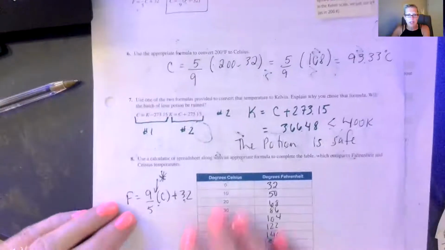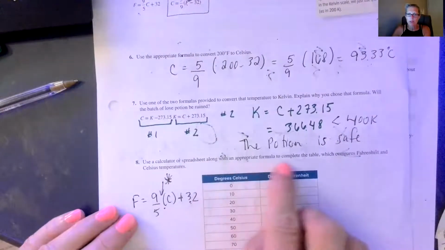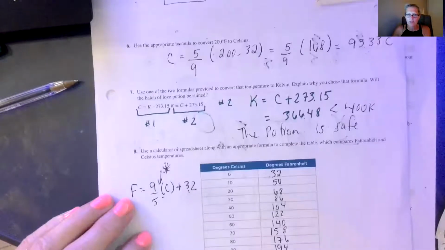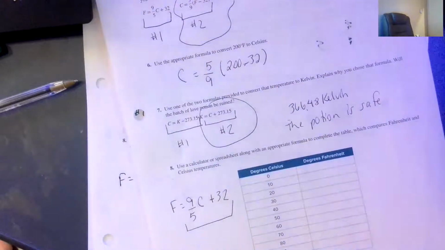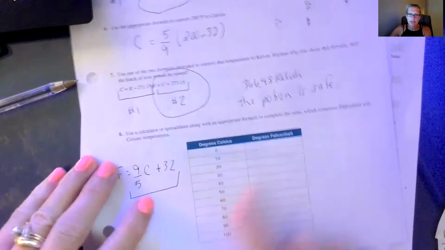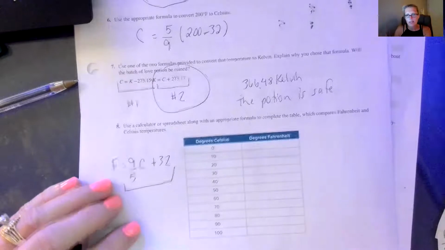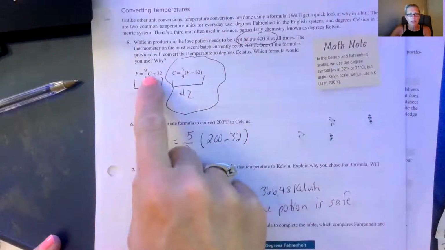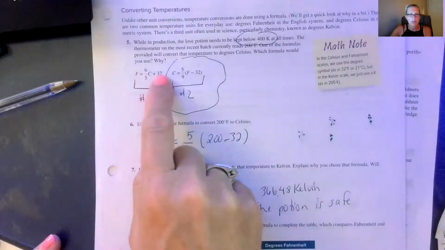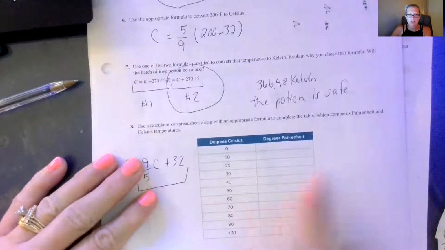Then number 8 says, use the calculator or spreadsheet along with the appropriate formula to complete the table which compares Fahrenheit and Celsius temperatures. So they want us to take this table here and take inputs of Celsius degrees and tell us what they are in Fahrenheit. And we can do an equation for that. They gave us 2 formulas. This one, we want to start with Celsius and retrieve Fahrenheit. So we're going to use this formula on the left. Celsius goes in, we multiply by 9/5, and we add 32, and we get Fahrenheit. And that's what we're going to do here in this table.